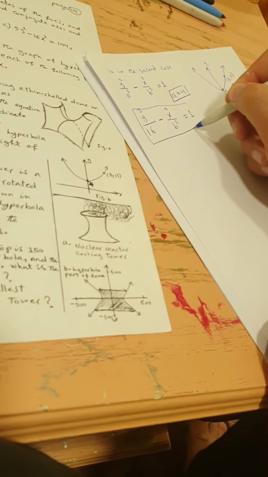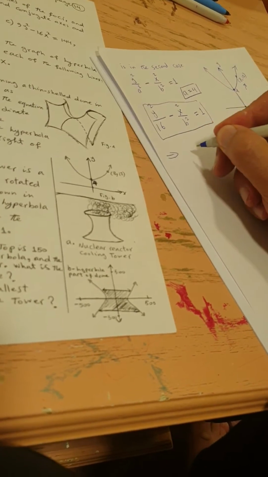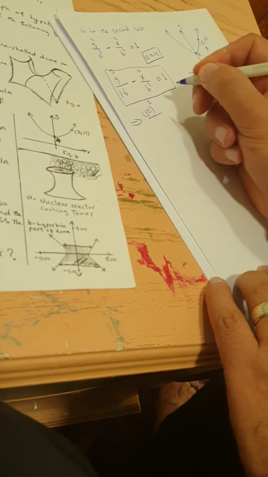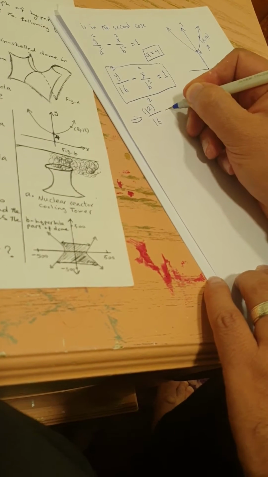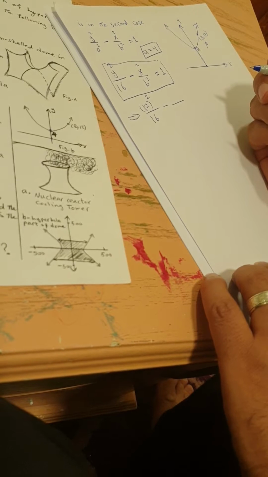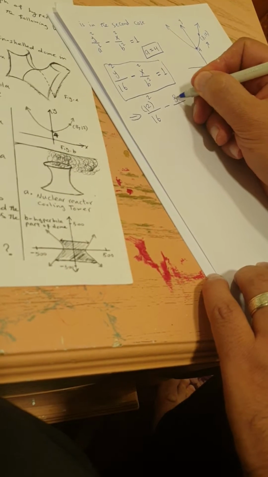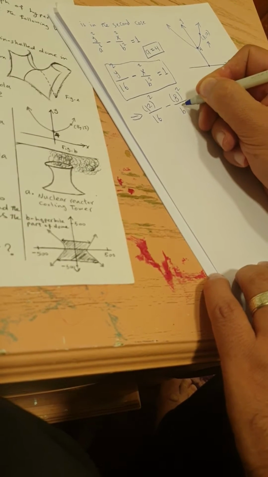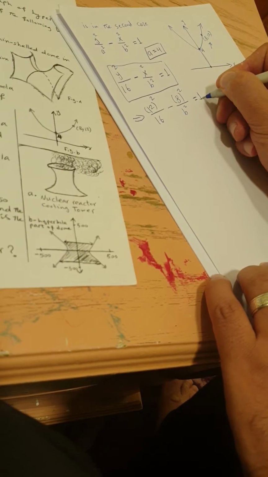This means that in this equation we can replace x with 8 and y with 12. So our equation becomes 12 squared over 16 minus 8 squared over b squared, and this is equal to 1.